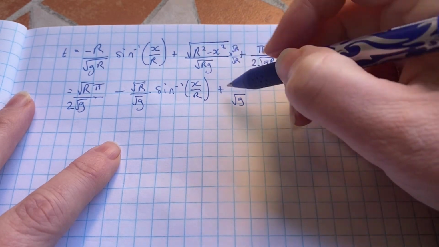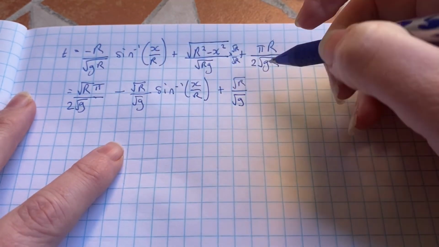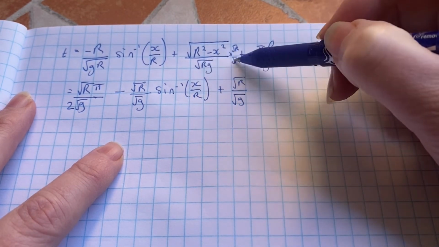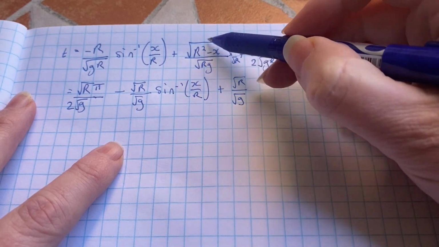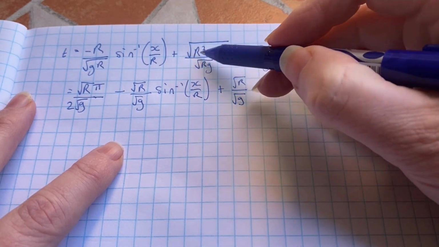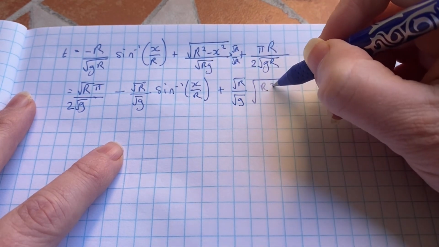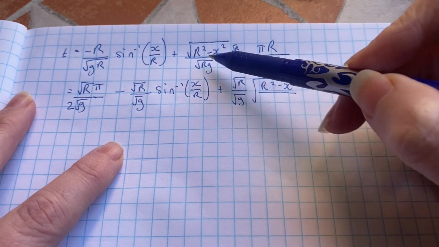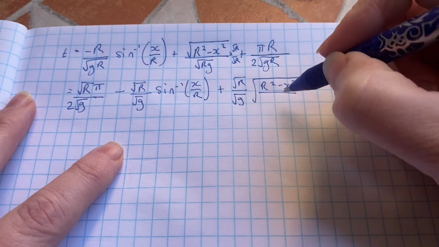So this root r I'm going to write out the front, just because each of those has got that as well. There's still an r in the denominator. I'd like to bring that into the square root. So let's go r squared minus x squared there. Now there's a root r there and a root r there, so that's the square root of r squared.